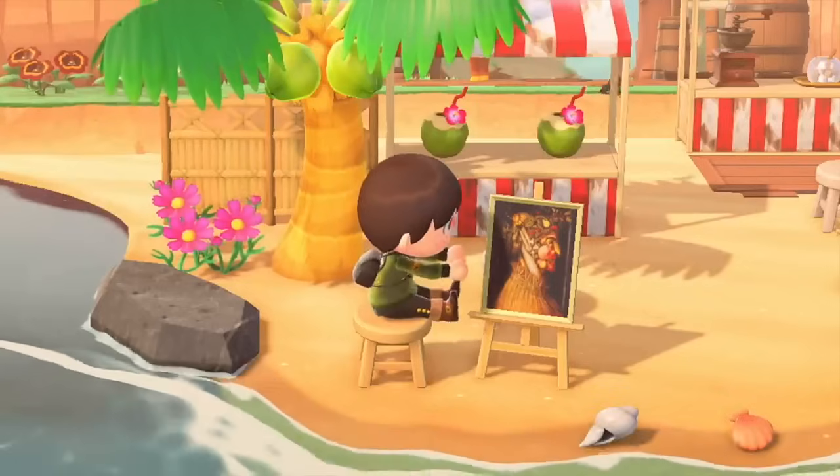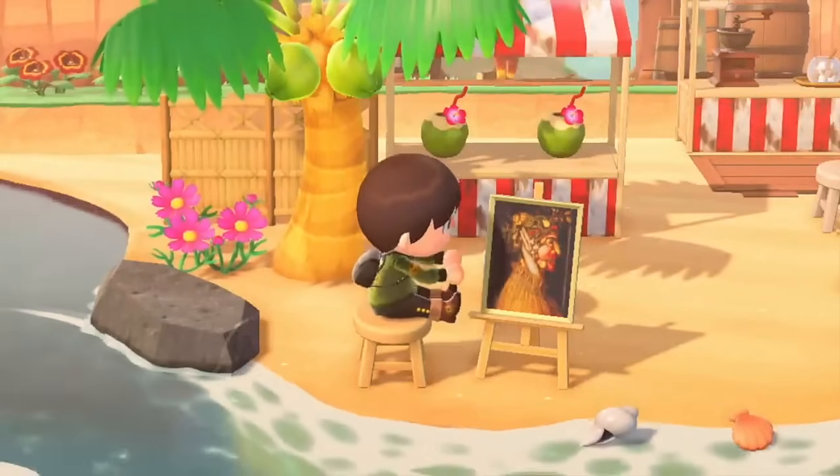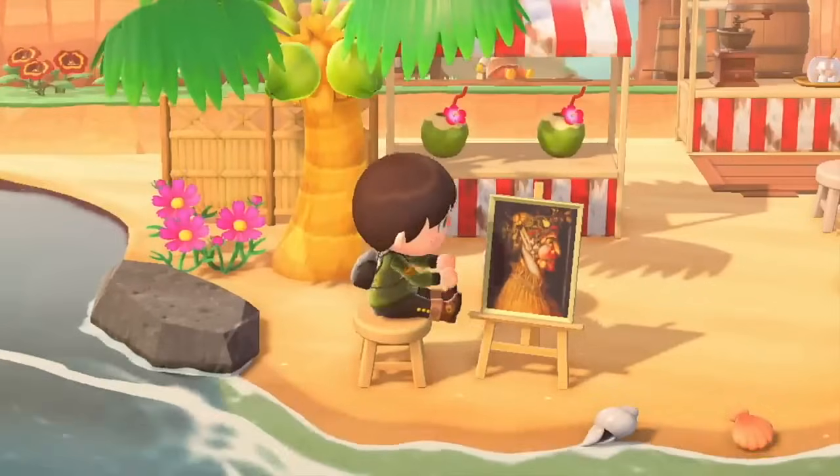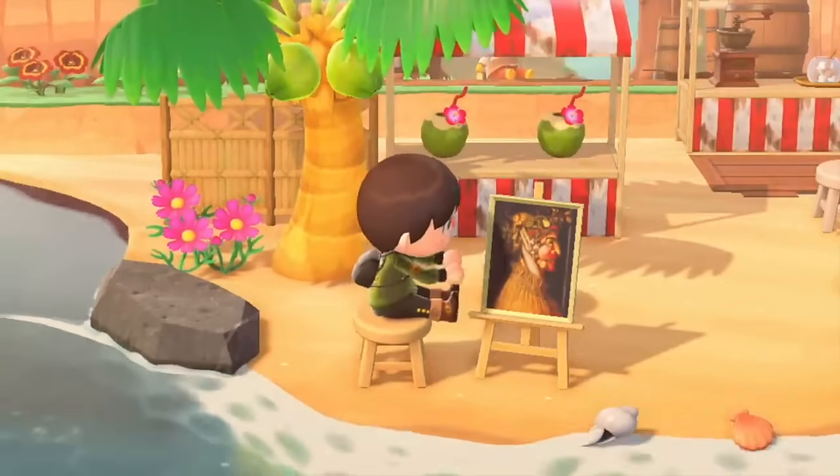Number 9. If you get yourself some fake paintings, instead of letting them go to waste, why not set up your own little painting area? You can become the greatest artist on your island since pretty much no one else has fakes other than you.